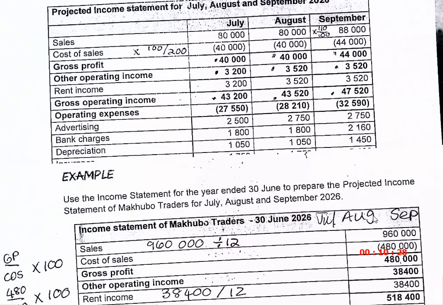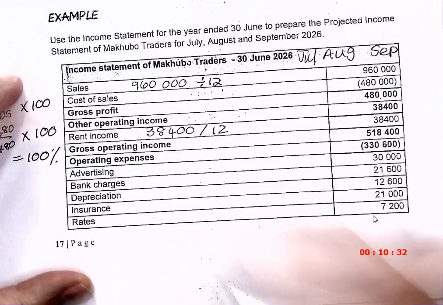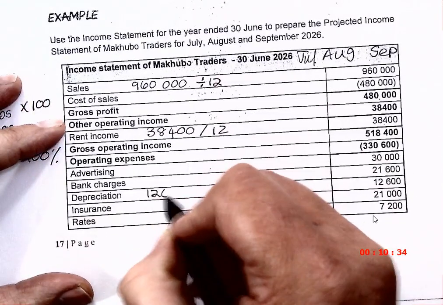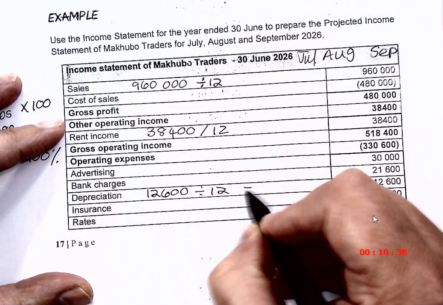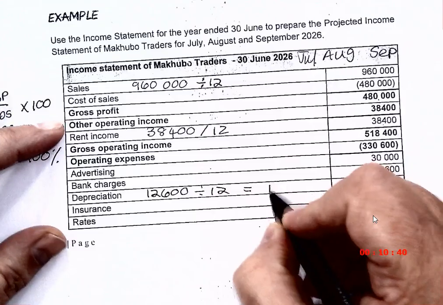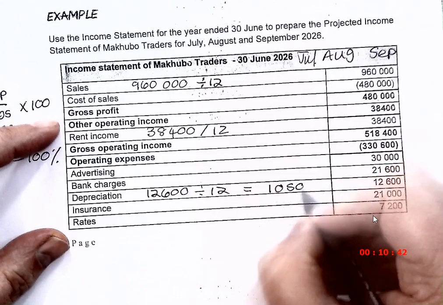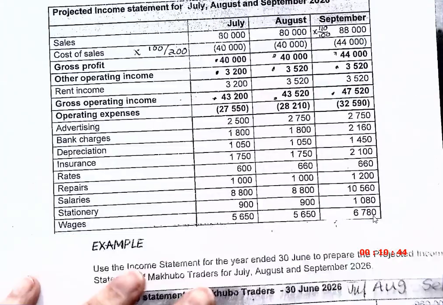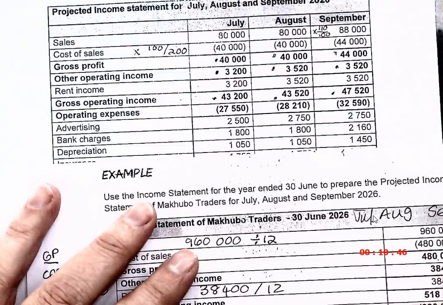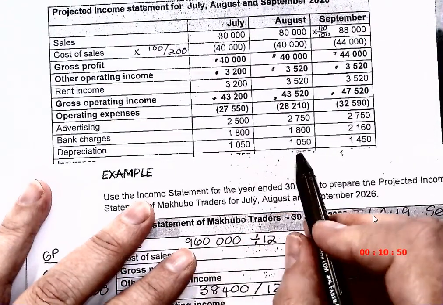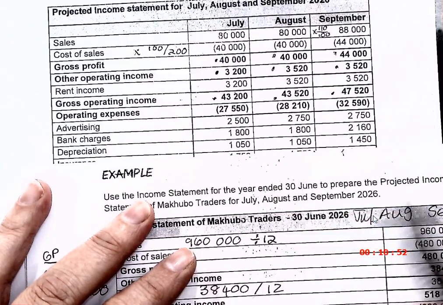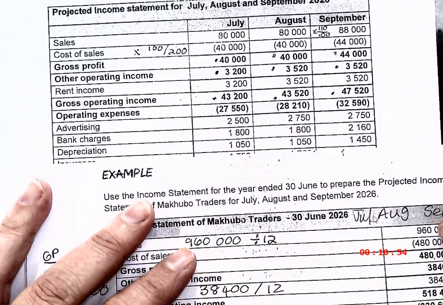Okay, so you should have taken the depreciation, the 12,600, and you divide it by 12. Then I get what? 1050. So that's where your depreciation comes in, 1050. And it's the same for July and August. But in September we buy an extra.